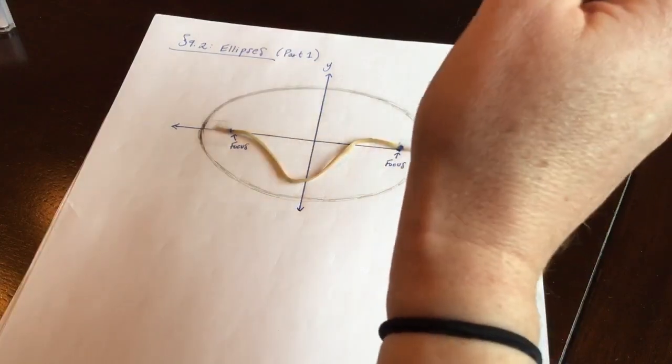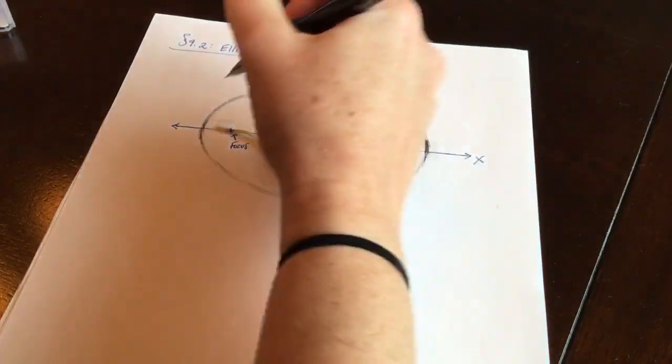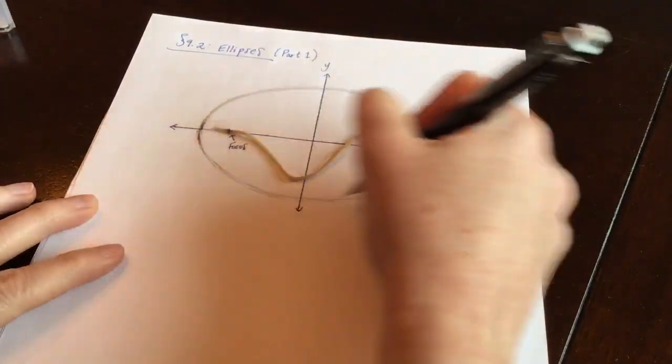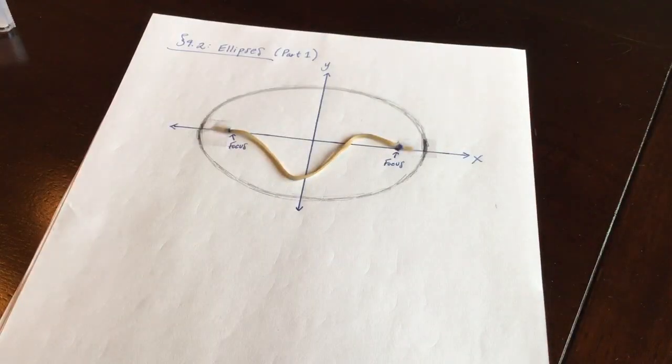Okay. And then if yours looks super scrubby, mine looks kind of scrubby, you could always go over it with a Sharpie or something to make it look a little bit sharper. I'm just going to go ahead and leave mine like this.